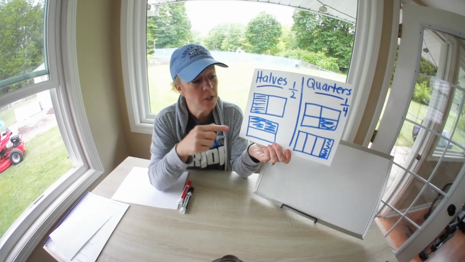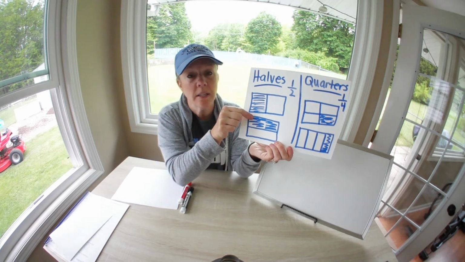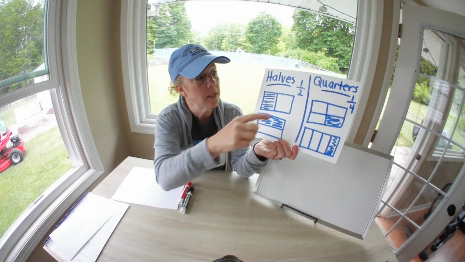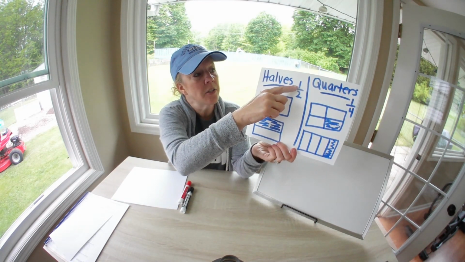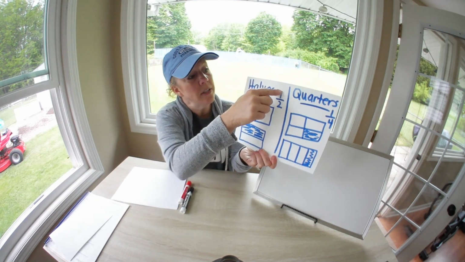But what I could also do is split it the long way. And isn't this the same size as down below? So I split it into two equal parts. Then I went ahead and shaded one of the parts. And I shaded 1 out of 2. I want you to remember that fraction, these are called fractions, and this fraction is the fraction 1/2.